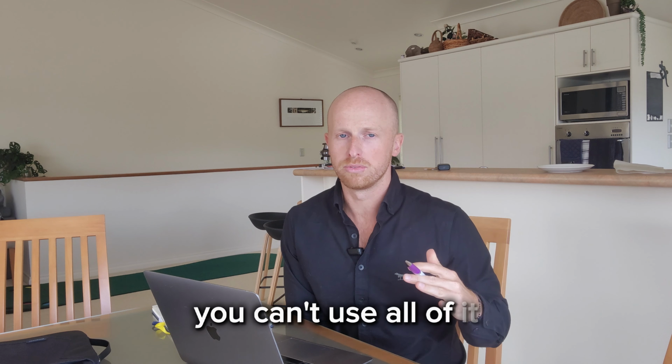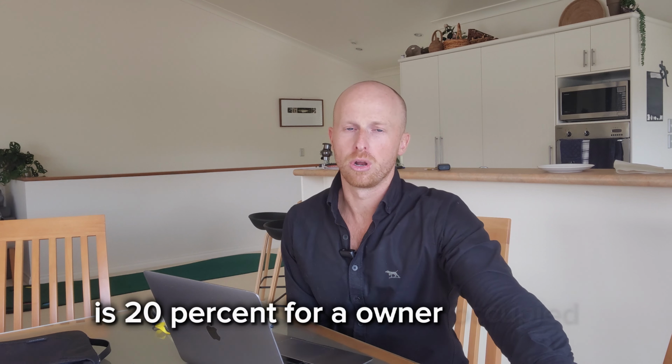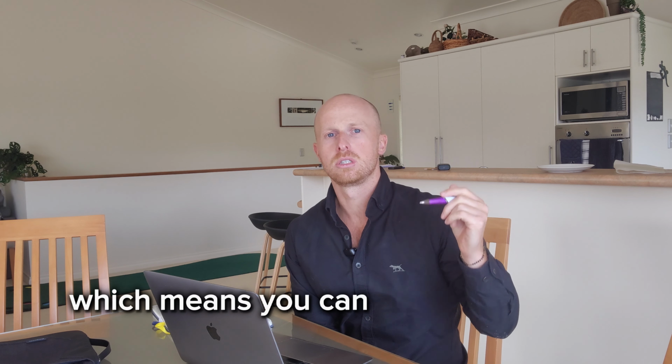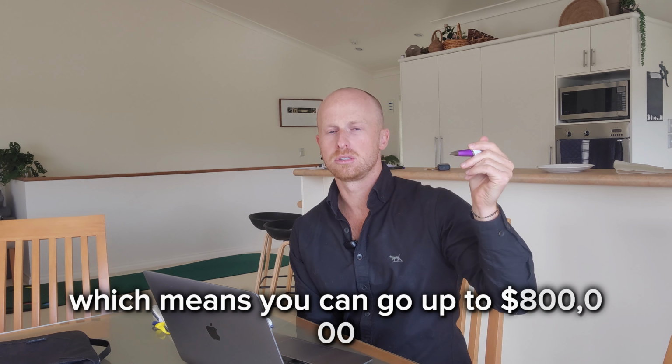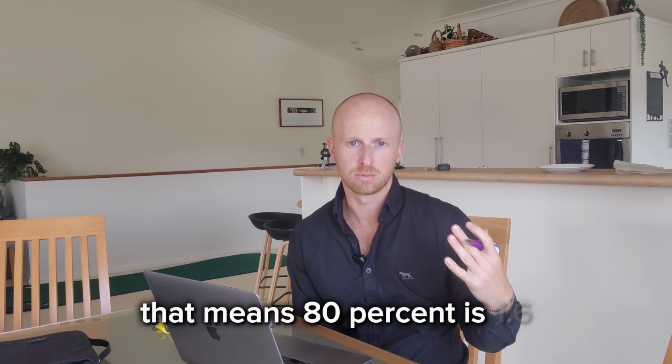You can't use all of it because you have to keep 20% value in that property, because the deposit rule at the moment is 20% for an owner-occupied home. So you can only go up to 80% of that value, leaving the 20% there, which means you can go up to $800,000. It's worth $1 million, you go up to $800,000. So write down whatever 80% of your value is on your piece of paper. If it's a $2 million property, that means 80% is 1.6. I can't do any other maths of that in my head.